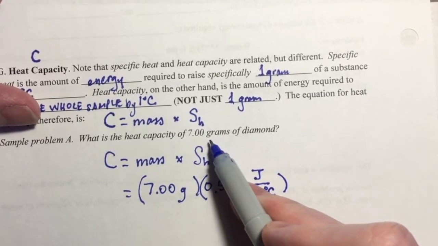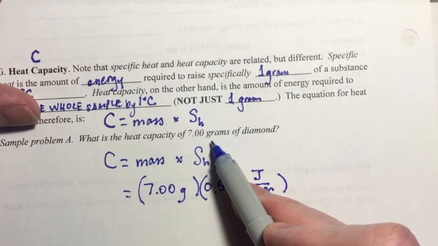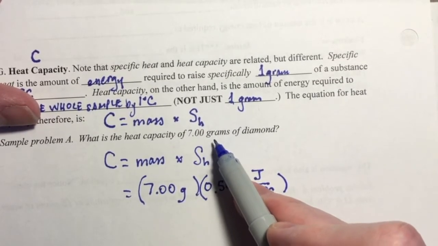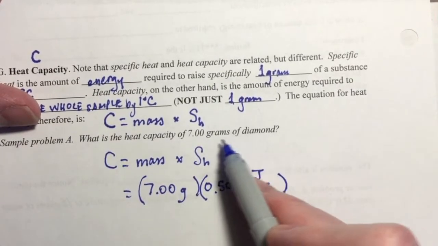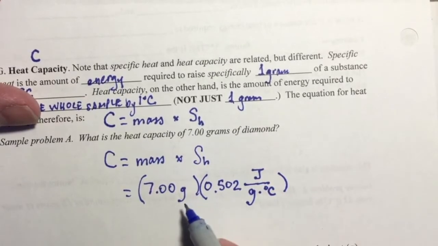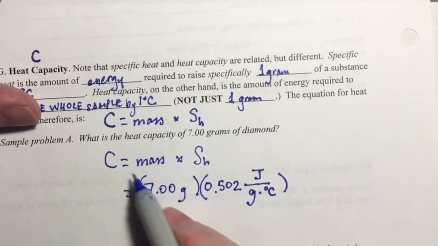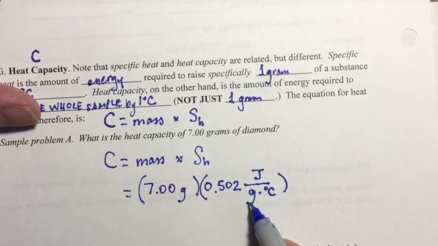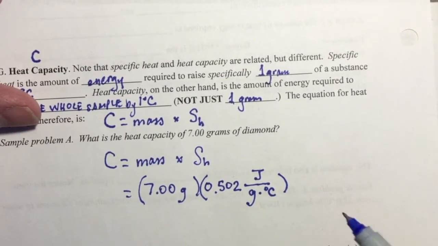If I had given you kilograms of diamond up here in the problem, first of all, you'd be very wealthy, wouldn't you? But if you had kilograms up here, I would have engaged in a preliminary conversion from kilograms to grams so that I could then plug that mass into my equation so that my mass units would cancel out, okay?